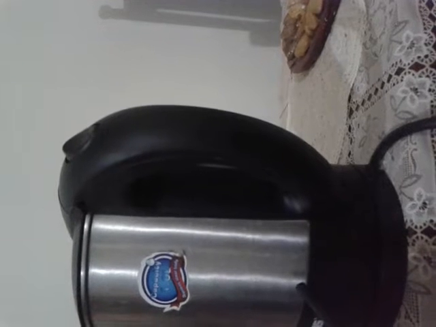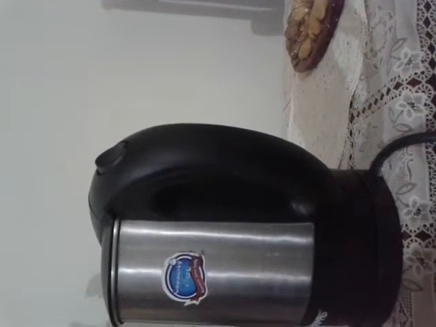The hot water is less dense and moves upward, and cold water moves in this direction. From here it comes here and in this direction. This is called convection current.